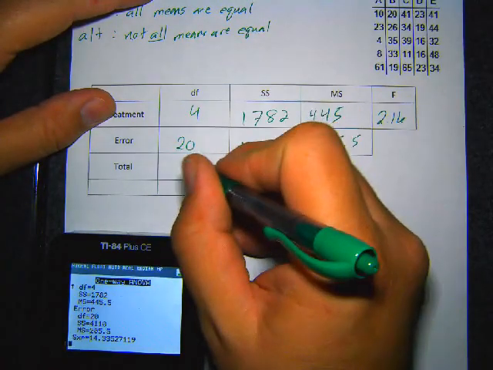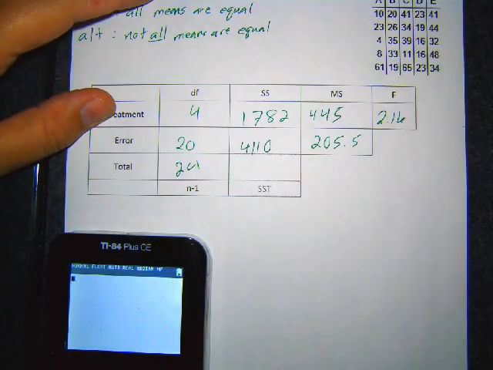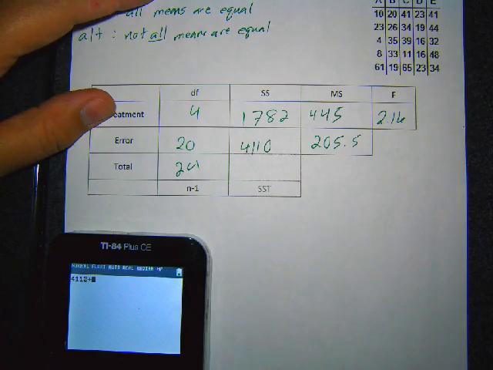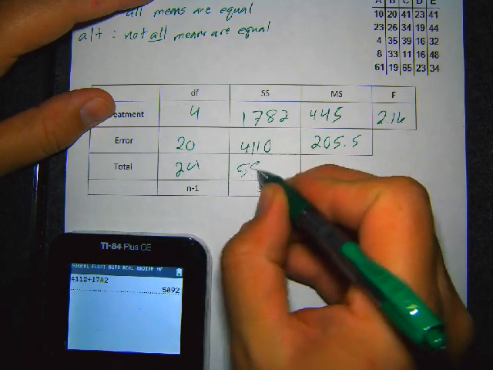So 4 plus 20 is 24. And 4110 plus 1782 gives us 58.92.